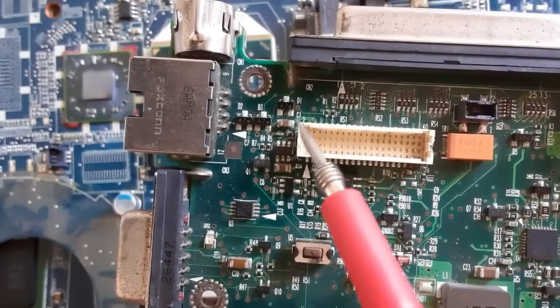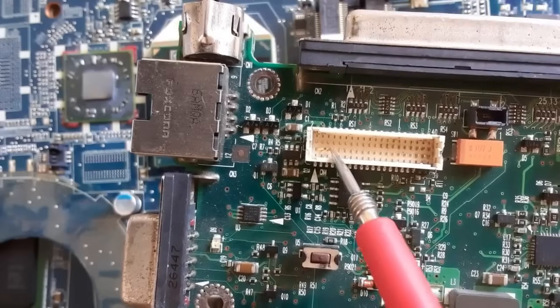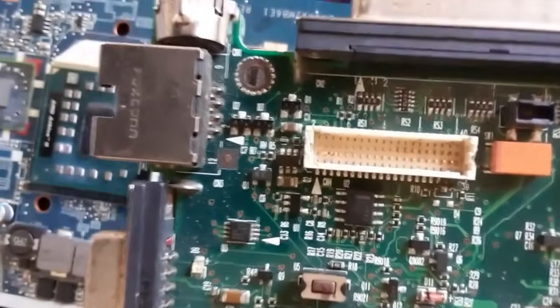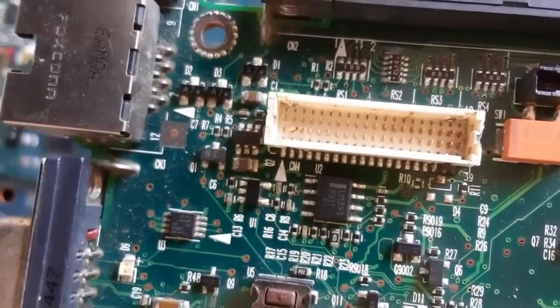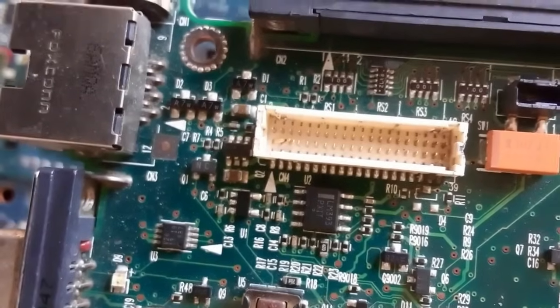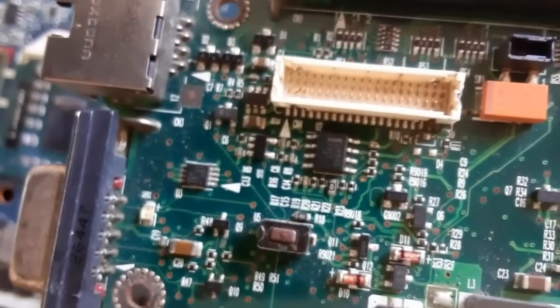As you can see, this is a screen connector. So this connector is for the screen or the monitor. As you can see here, we have about 2 bended pins. As you can see, 2 bended pins. So this connector should be repaired.